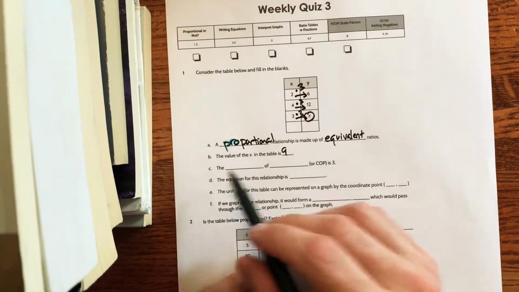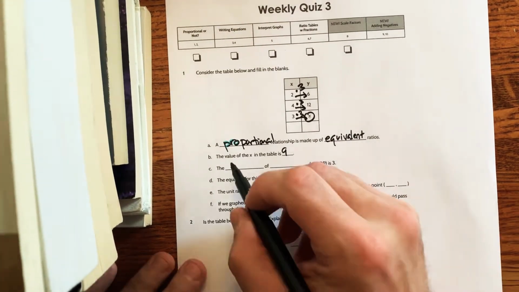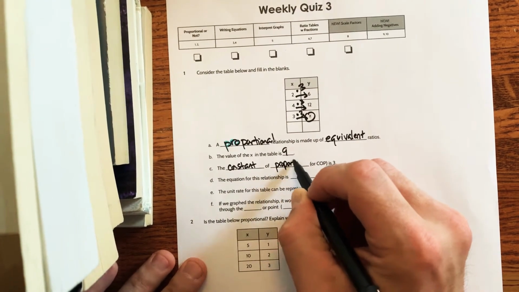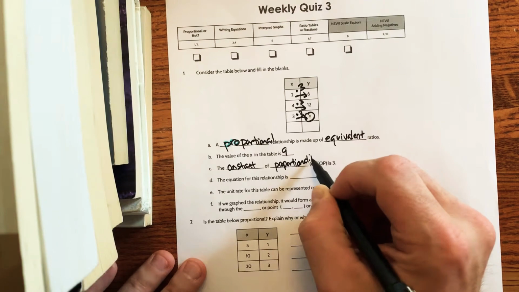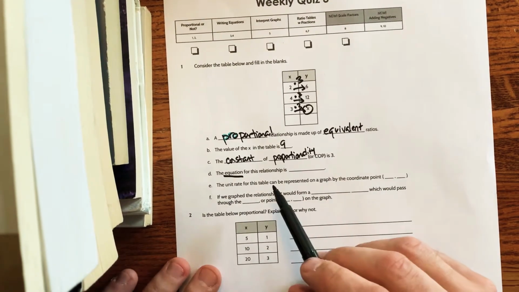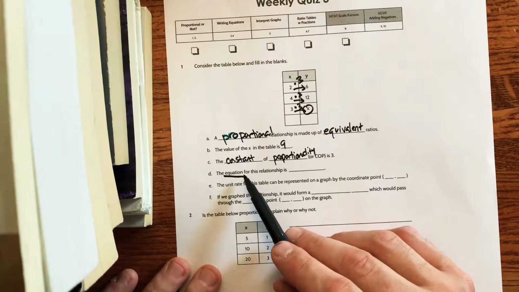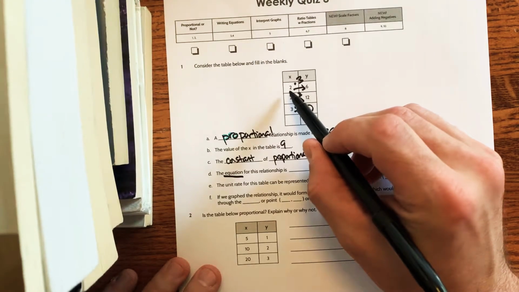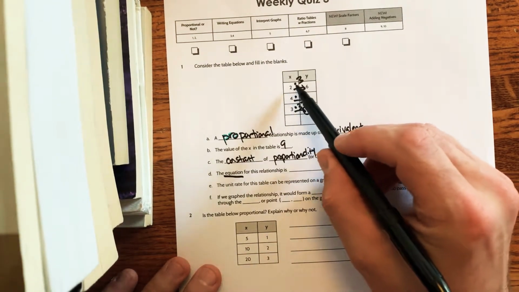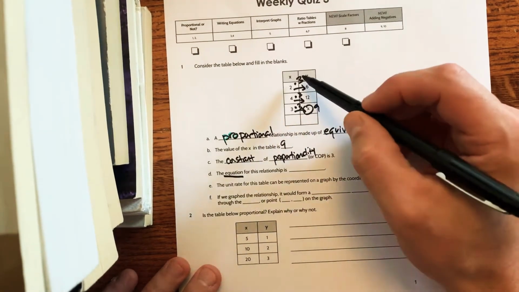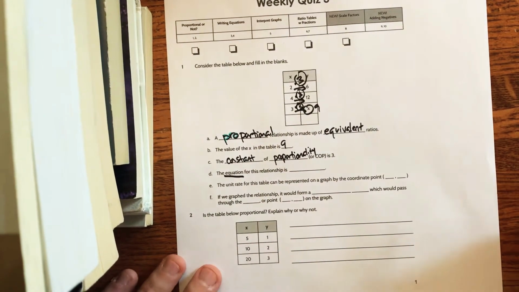9. C is asking us for the COP, or the constant of proportionality. Ran out of space there. D is asking us for the equation. A few ways we can think about this. One is we can say, okay, what number do we multiply the x by each time to get the y? 2 times 3 is 6. 4 times 3 is 12. 3 times 3 is 9. So in this case, 3 is going to be our COP.